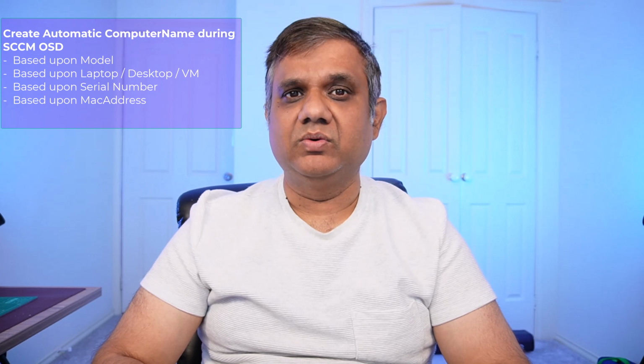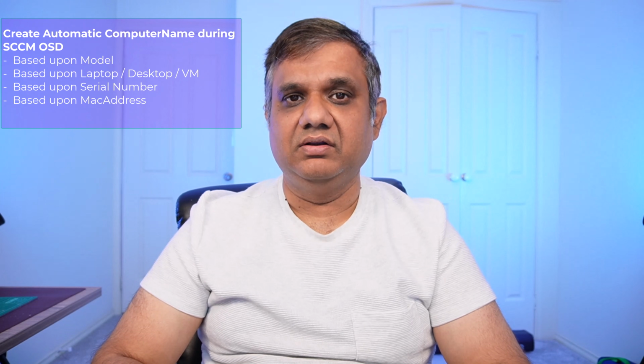The moment you know about custom settings.ini, you will be surprised how powerful it is to explore various things. It's not only used for generating the computer name. You can use it to move the device to a specific OU. You can use it for the domain join account, for language pack, the keyboard settings. It's limitless what we can do through the custom settings.ini.